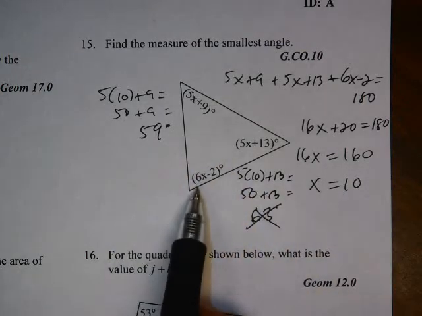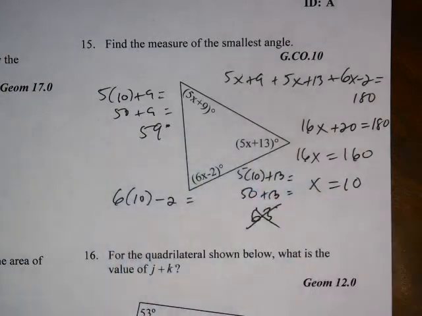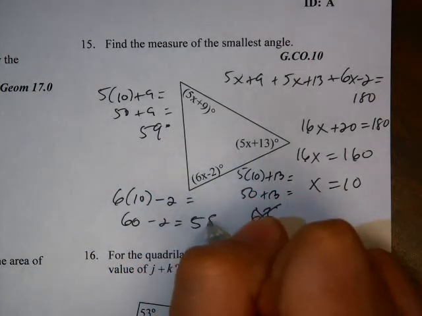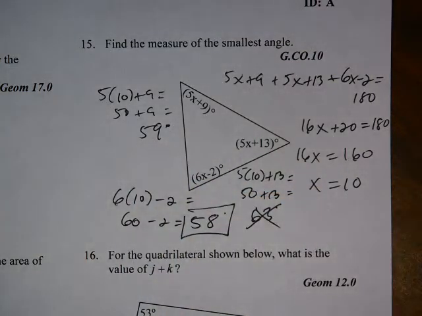So then we go to this one. 6 times 10 minus 2. 6 times 10 is 60 minus 2, which is 58. And that, since it's less than the 59, is our smallest angle.